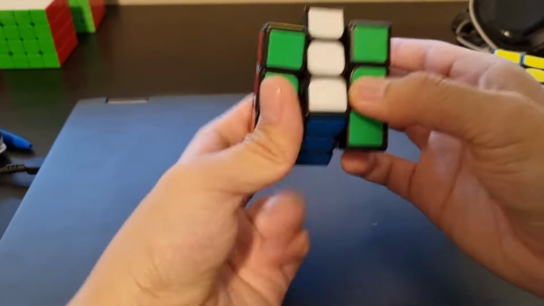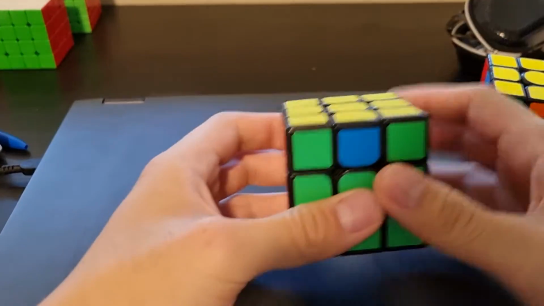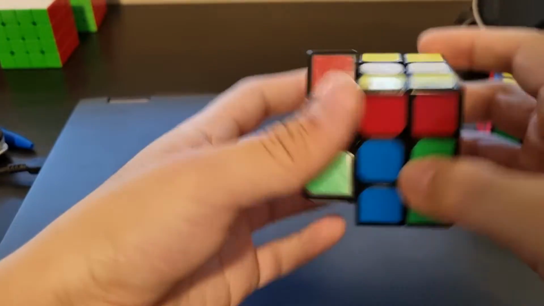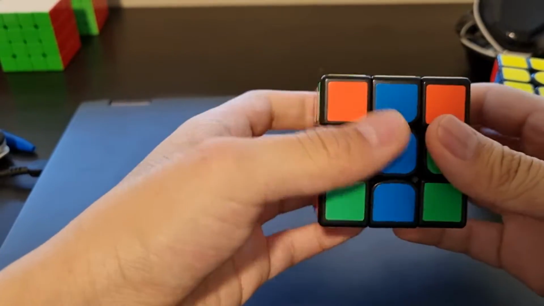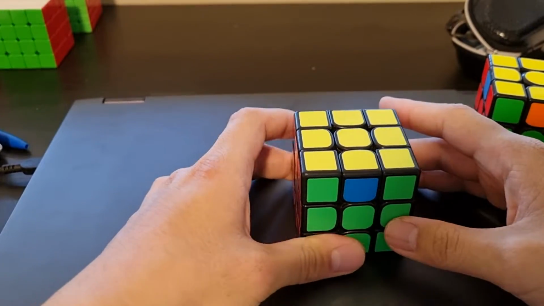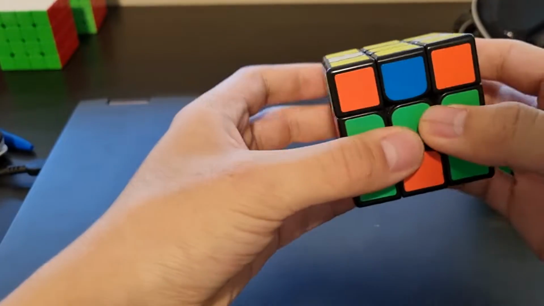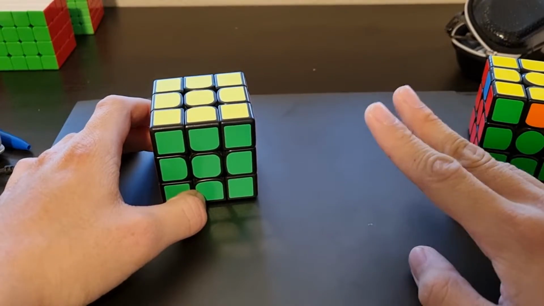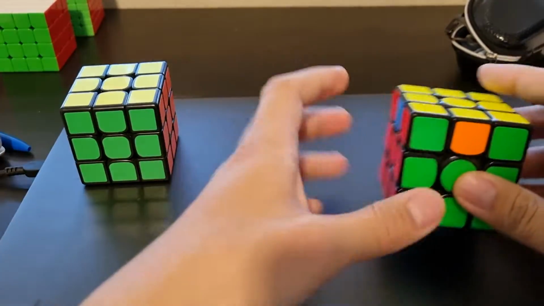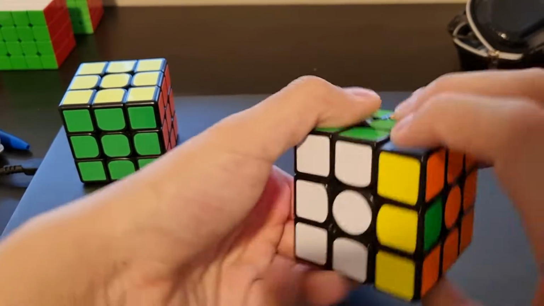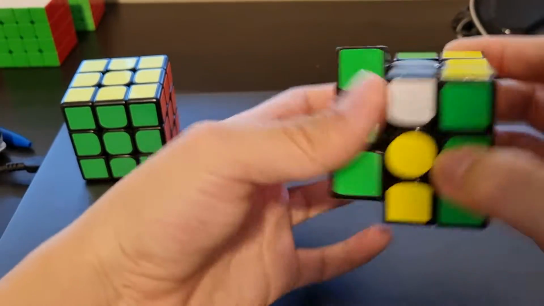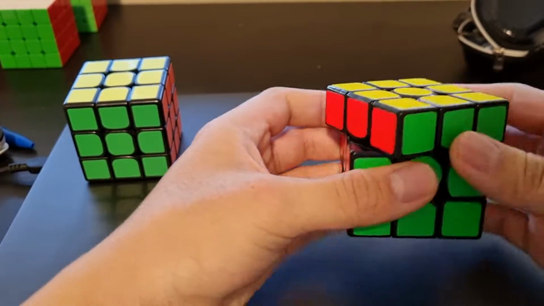Let's do those two again. Okay. So for this one, do M2, U, M2, U2, M2, U, M2. And then for this one, adjacent swapping, M2, U, M2, U, M prime, U2, M2, U2, M prime, U2.